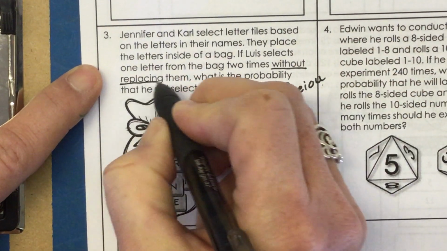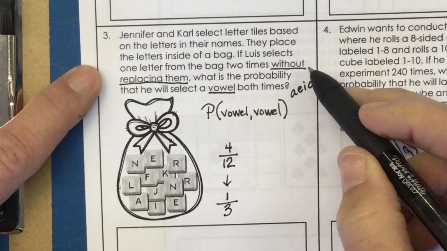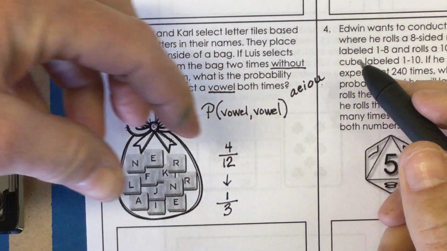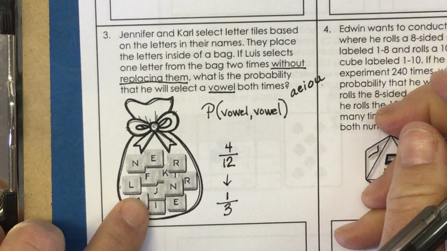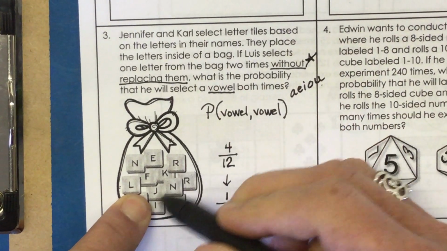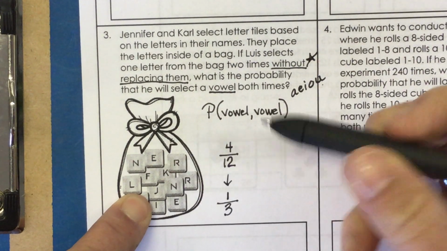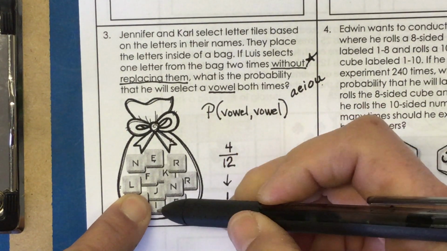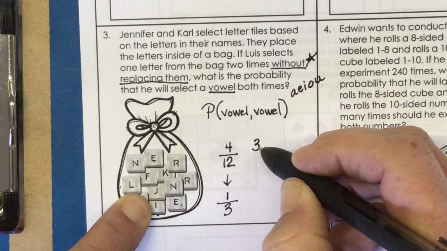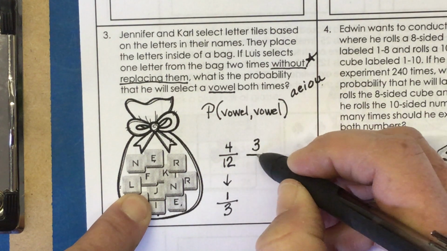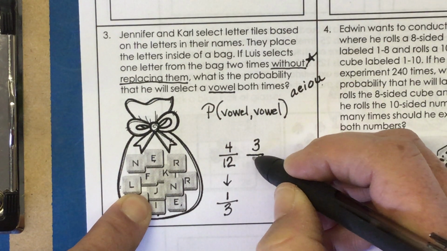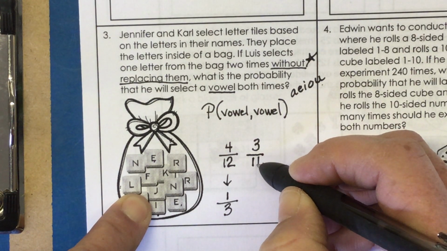But when I pulled, remember that without replacing, that means that it is dependent. The second event is dependent on the first event. So think about it. I pull one of those vowels out. It is no longer in there. And that is the key word right here, is without. Okay? So how many vowels do I now have? 1, 2, 3. It changes the numerator here, or the number of vowels, but it also changes the total possible outcomes. Now I only have 11, okay?